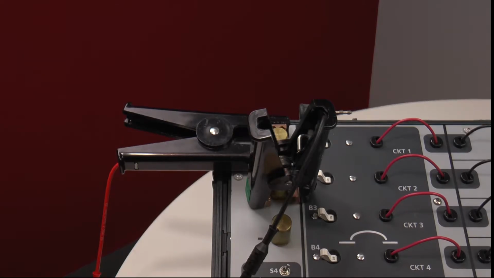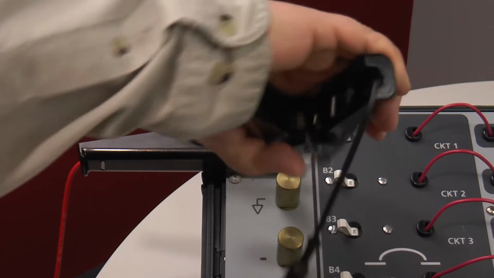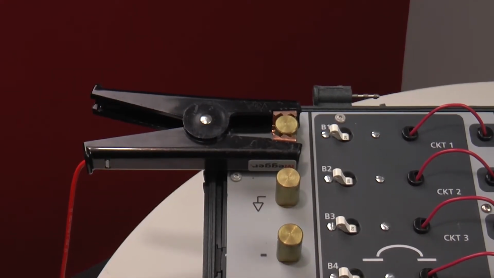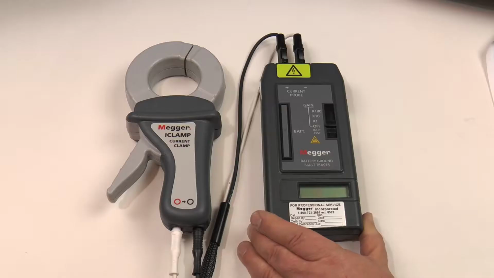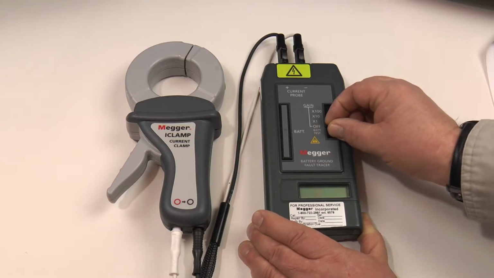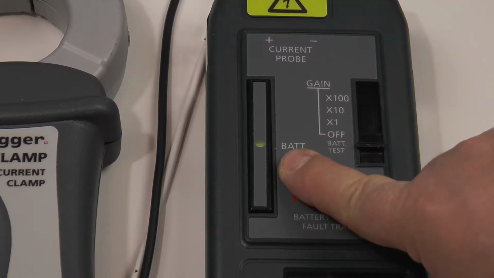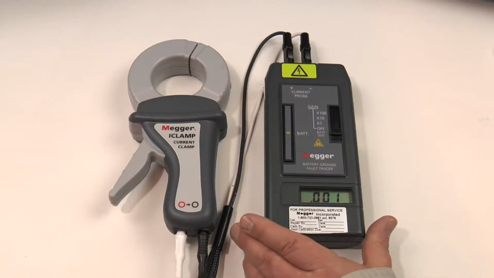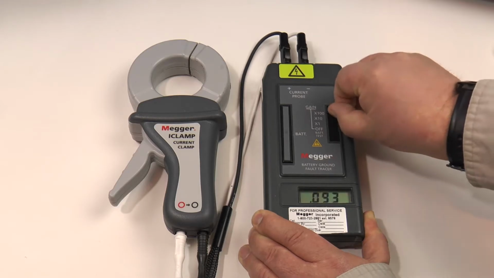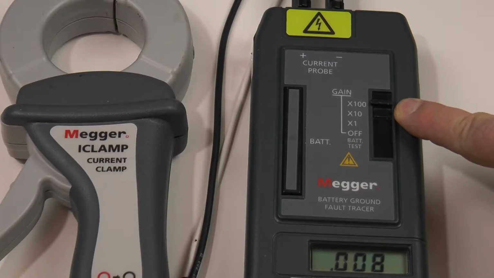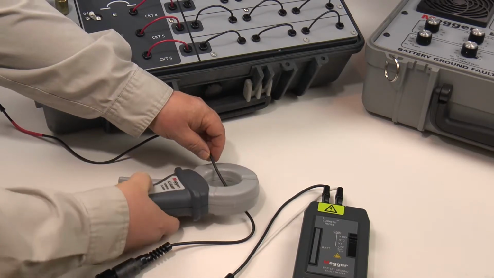If your system has a ground fault monitor, it is recommended to disconnect the ground terminal of the ground fault monitor because the monitor can provide a false path to earth. Before beginning, be sure to check the receiver's battery by moving the switch to the battery test position and verify that the green lamp is illuminated. After verifying the battery condition, set the receiver to the ×100 gain position. Place the receiver's CT around the transmitter's red lead.